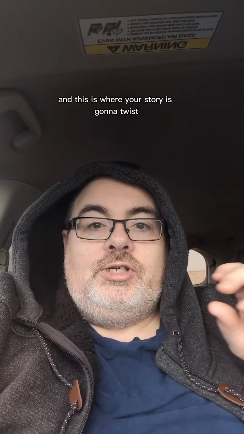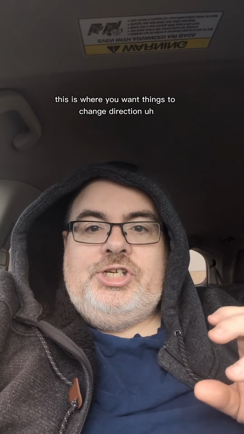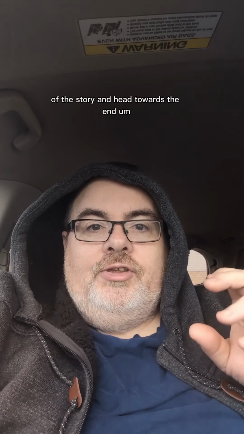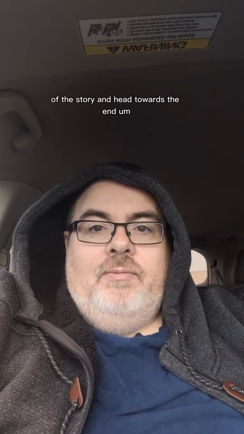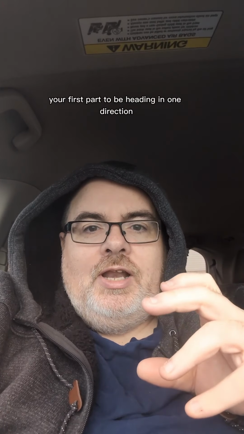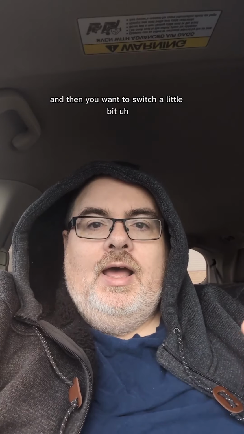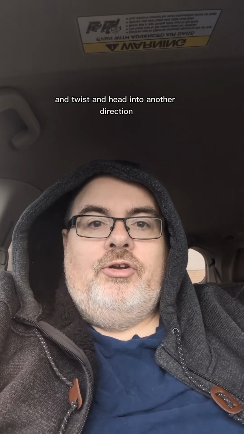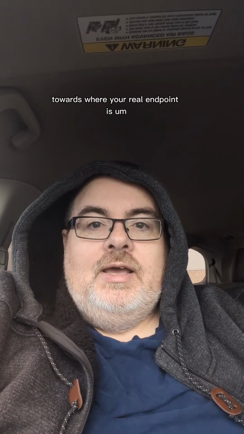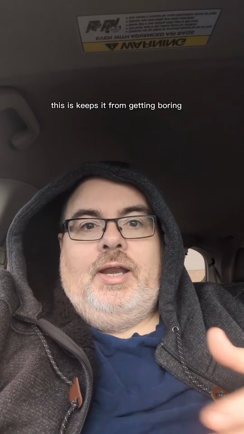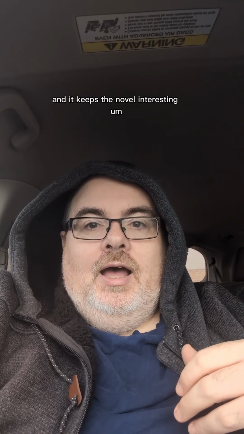Then I add the middle pole. This is the midpoint, and this is where your story is going to twist. This is where you want things to change direction of the story and head towards the end, because you want your first part to be heading in one direction, and then you want to switch a little bit and twist and head into another direction towards where your real end point is. This keeps it from getting boring, and it keeps the novel interesting.